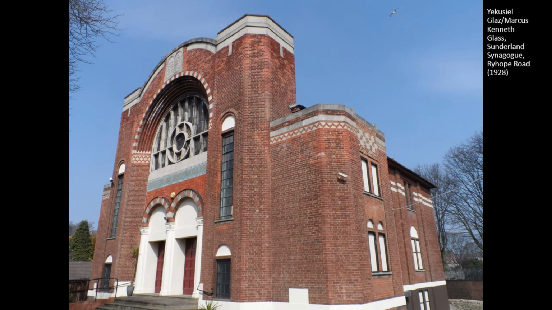The most surprising example in Sunderland is the former synagogue of 1928, built on Ryhope Road. Migrations from Holland and Germany during the 18th century gave Sunderland a substantial Jewish community. The synagogue was built at a cost of £11,000 and was designed by the architect Marcus Kenneth Glass of Newcastle, who was born Yekuzio Glas in Riga, Latvia, but arrived in Newcastle as a toddler in the 1890s.